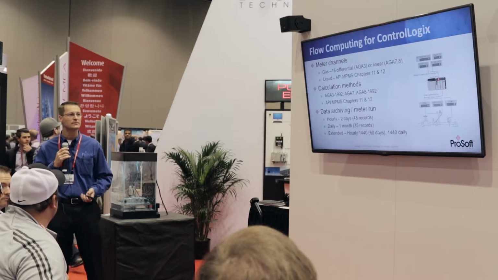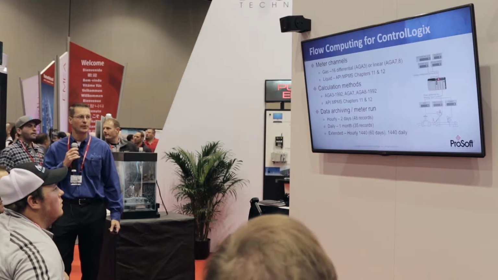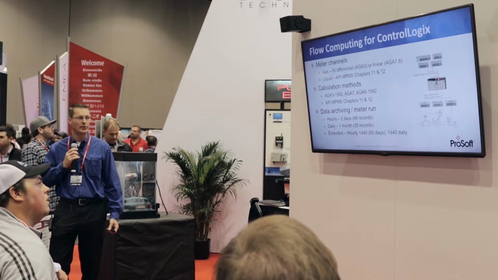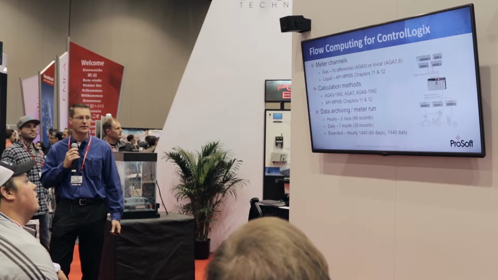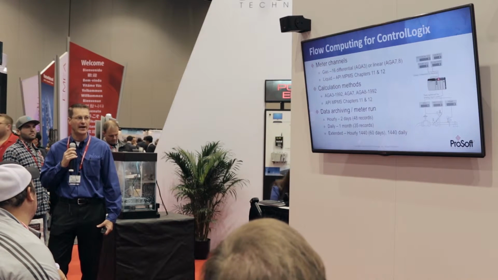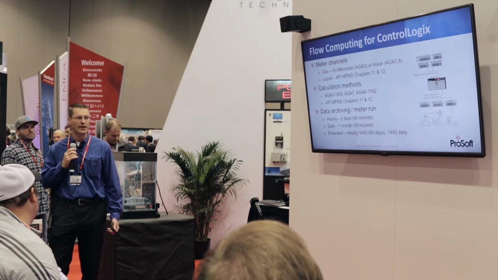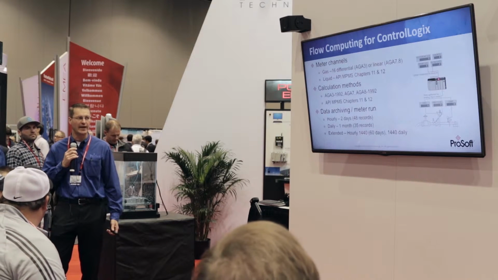For the calculation methods that we support, we can support up to 16 meter channels on ControlLogix and 8 meter channels on coprocessor systems. We support both differential and linear, AGA3 and AGA7 and 8.